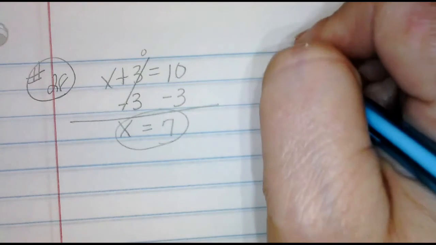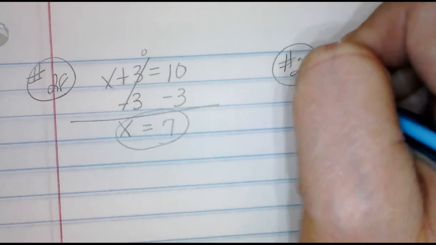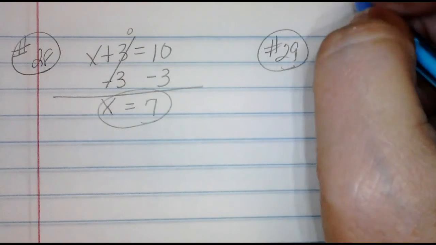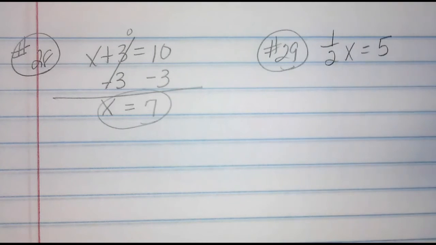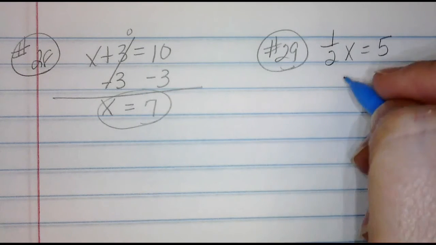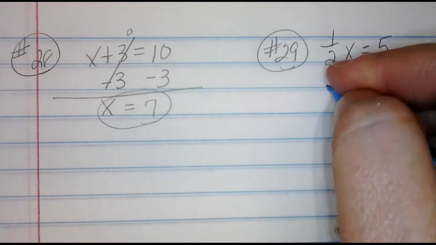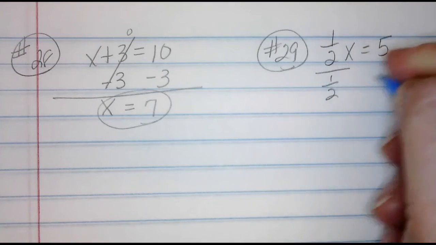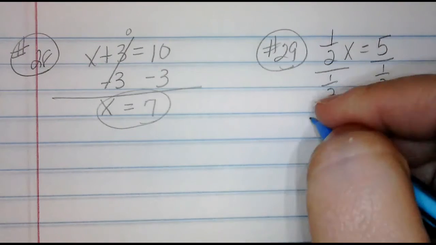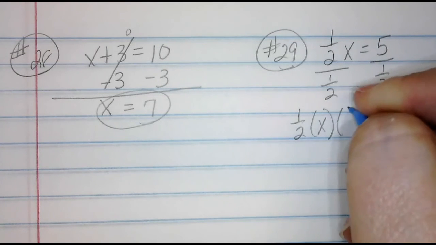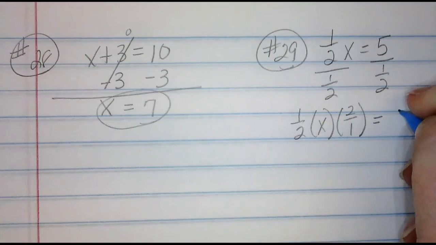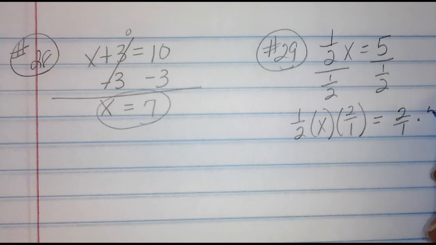For number 29, we have 1/2 x is equal to 5. Normally, if we multiply, we divide by the fraction. However, remember that when we divide by a fraction, we really multiply by the reciprocal, which is 2/1. I took the 5 and changed it into 5/1.